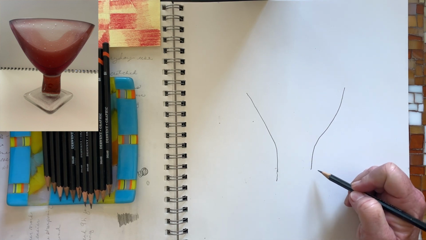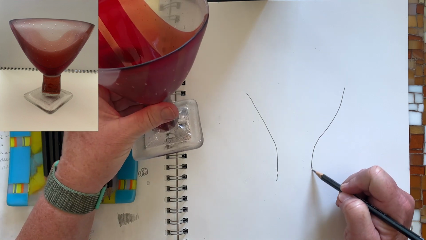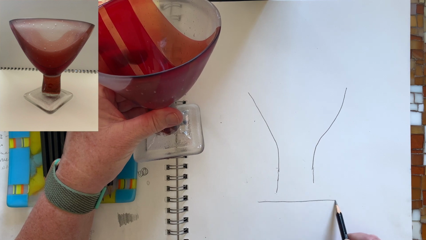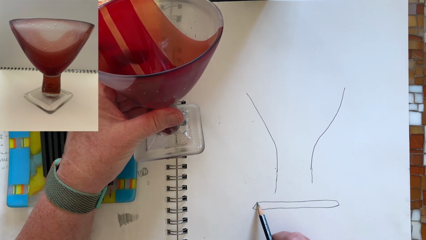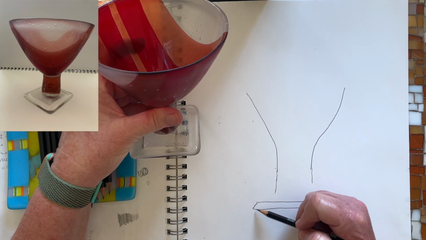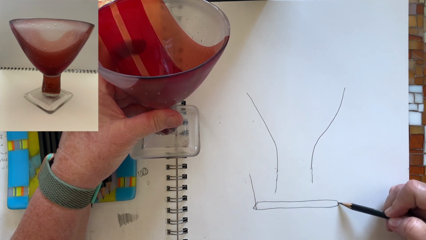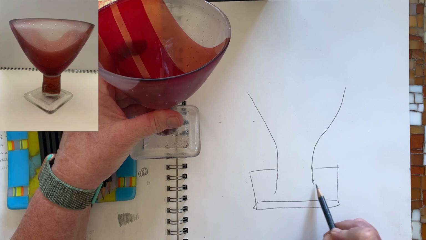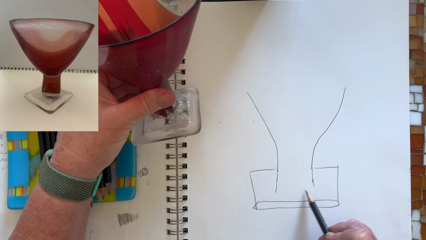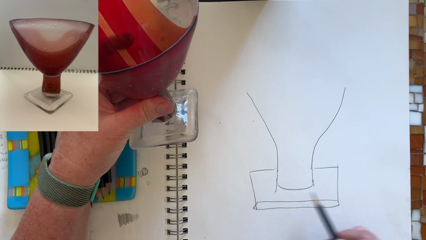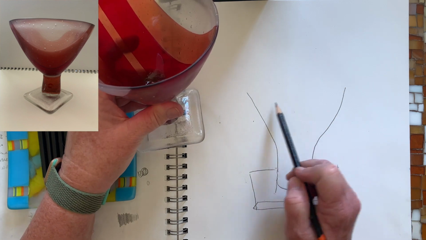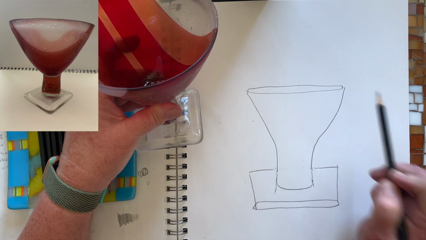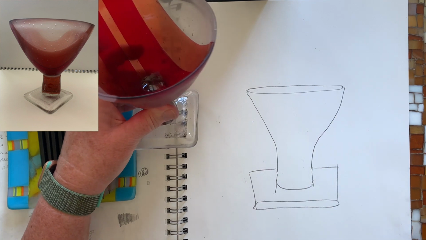Get down to the bottom, and what I see is right here, and then it goes from here to here. Okay, that's what I'm drawing. And it's got a little bit of a lip there. That's my first perspective that I'm using.